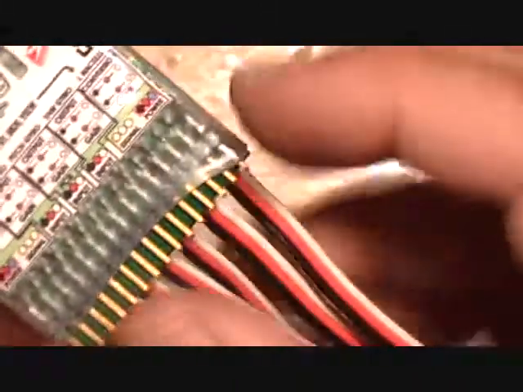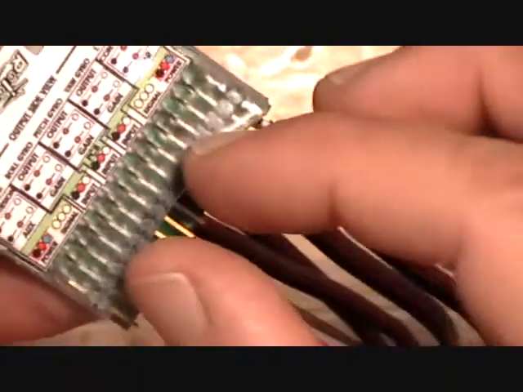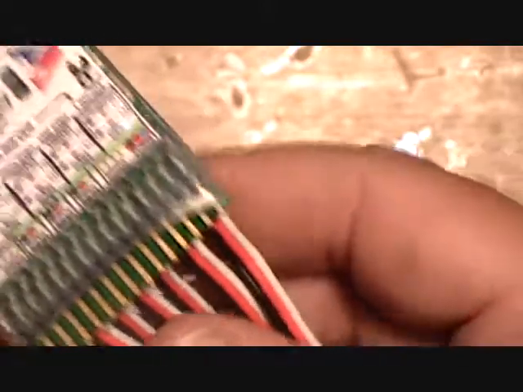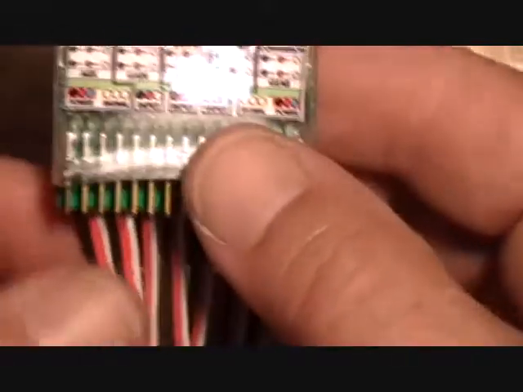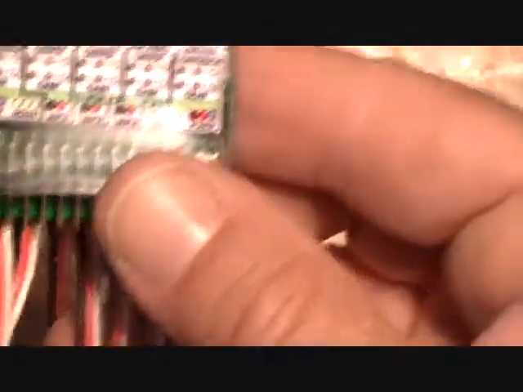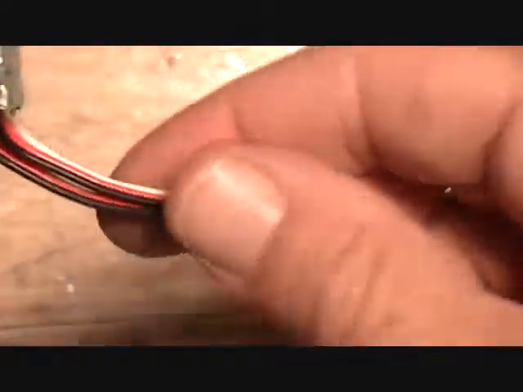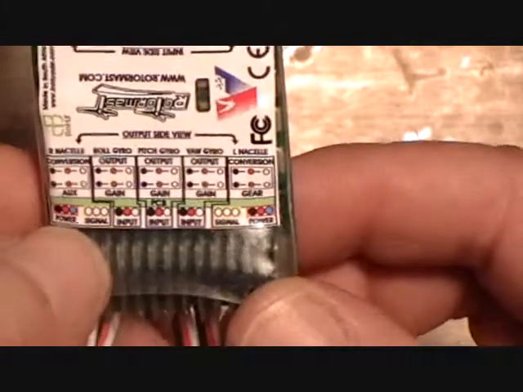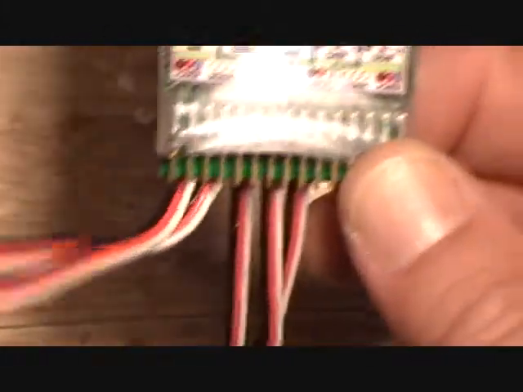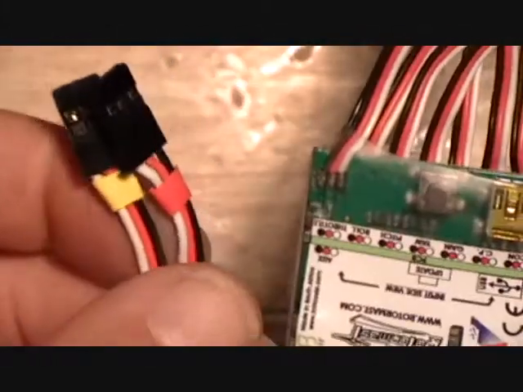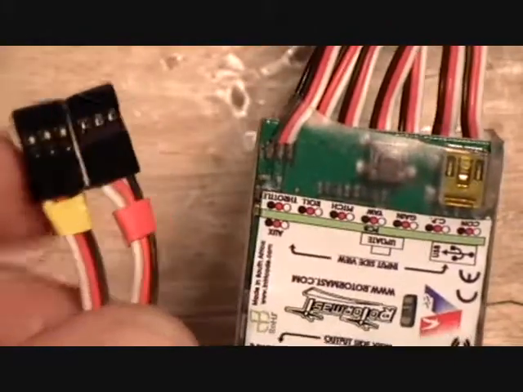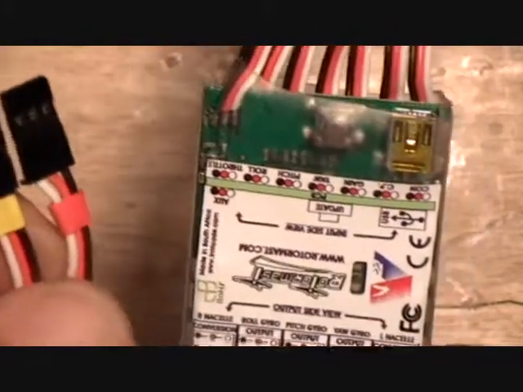And then on each side of this board, you have two wires on each side, identified here, and they're the wires that go out to your wing, identified with red, which are the power wire leads, and yellow, which are the signal wire leads.